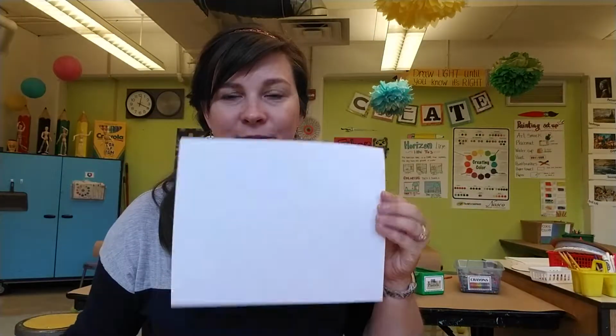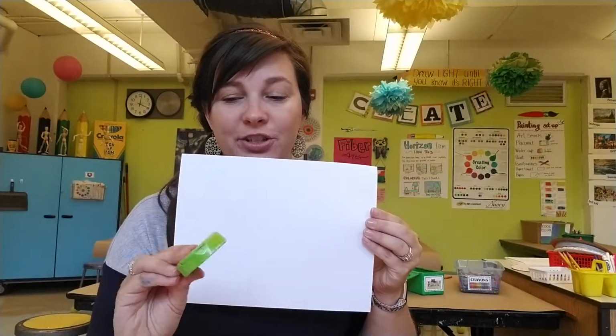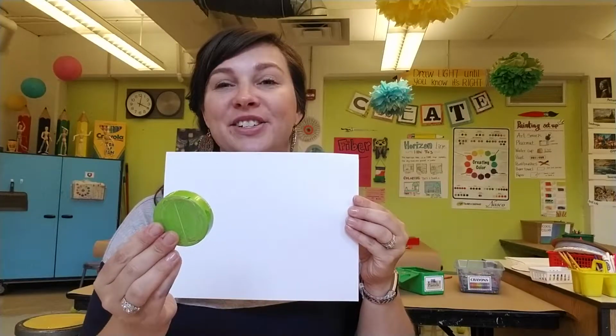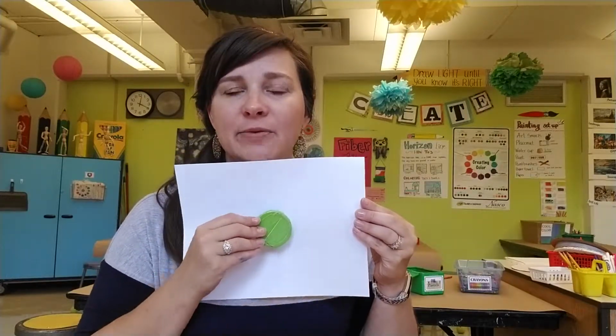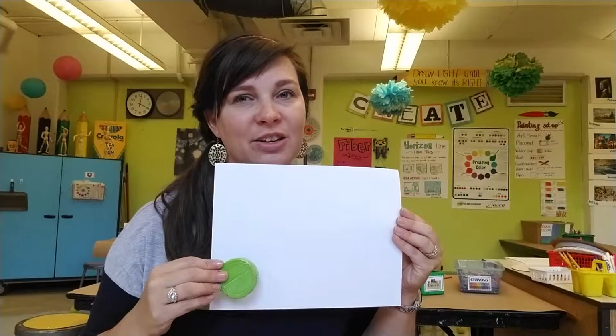When we are tracing, just a reminder, when you have your paper, and if I wanted to trace, I could make a small dot if I wanted to. Would I trace the dot right in the middle of the paper? No! Why not? Why would I not do that? Yeah, it would kind of be a waste. So remember, you want to work in the corner.